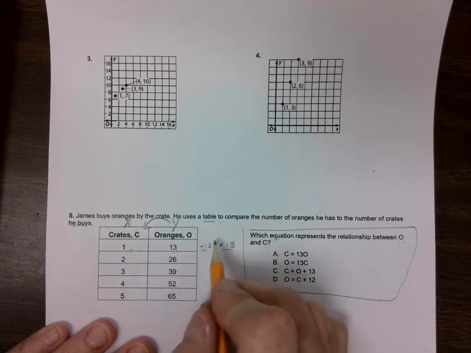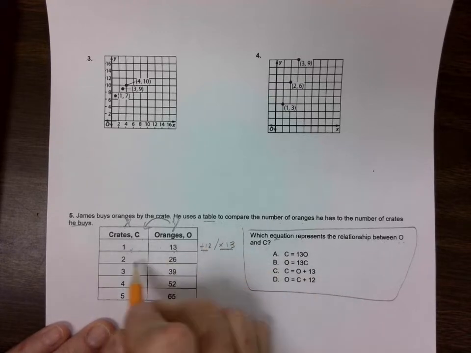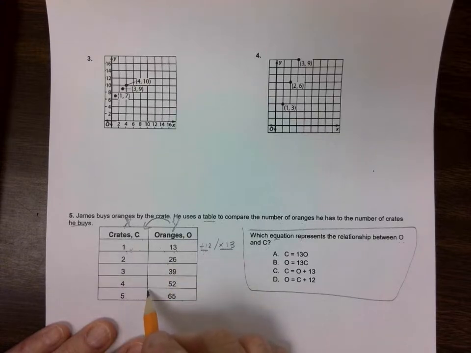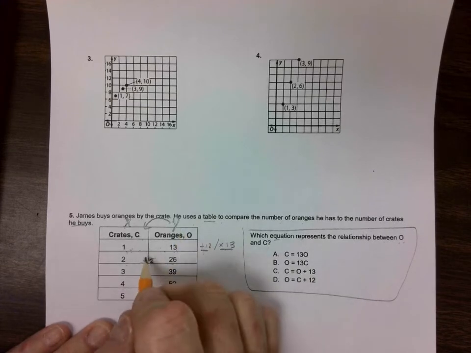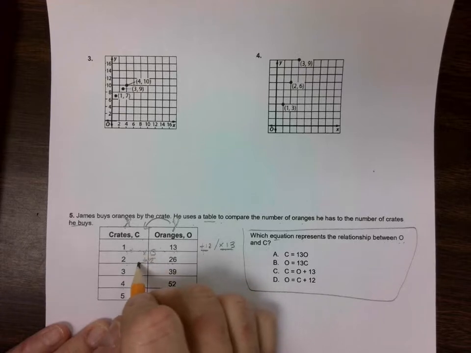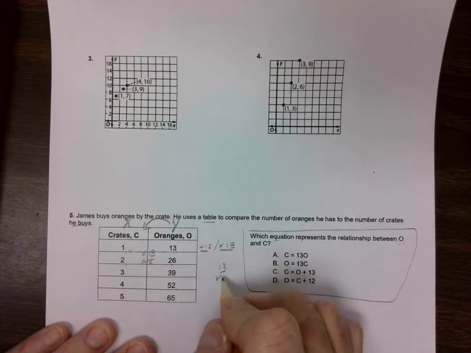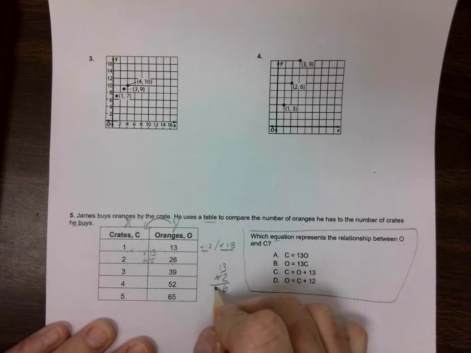All right. So what we have to do here, we determine 2 ways to get from 1 to 13, but we have to now take it to another one of these and see if that works. Well, does plus 12 work here? Is 2 plus 12 26? No. So let's go ahead and try the times 13. Is 2 times 13 26? Yes.